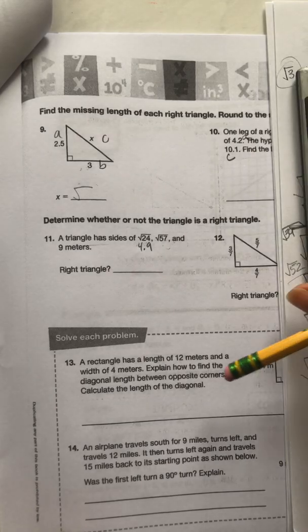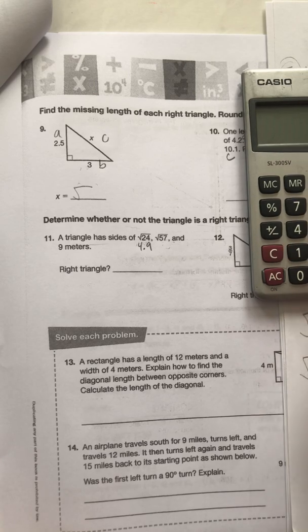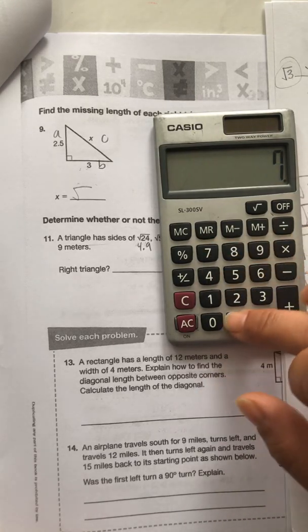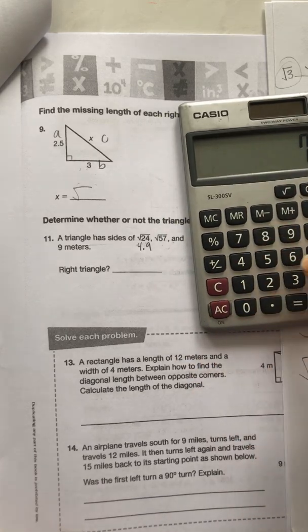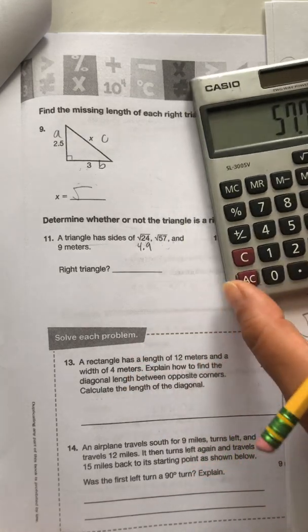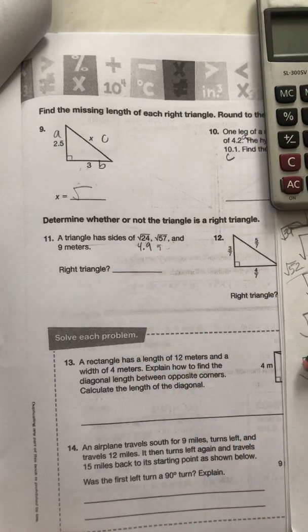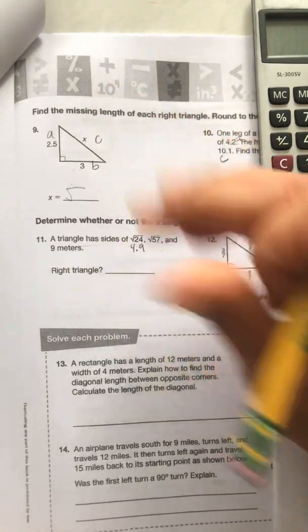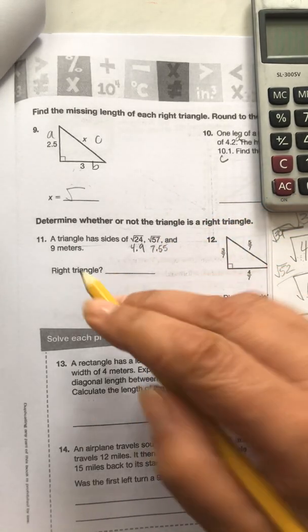And then 57 falls between 49 and 64. It's pretty much smack dab in the middle. So I would say it's like 7.5. 7.5 times 7.5 equals, that's pretty close to 57. Maybe even try one more. 11.6, 57, that's pretty close too. So I would say that's, what did we say that was? 7.55 maybe.